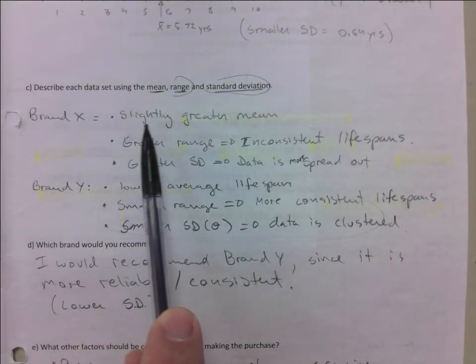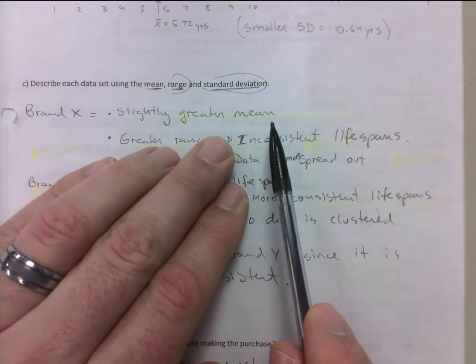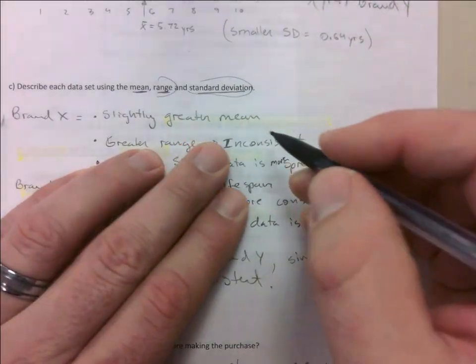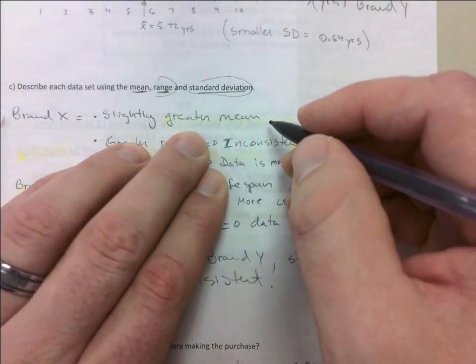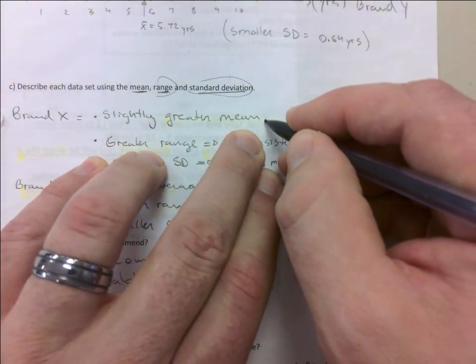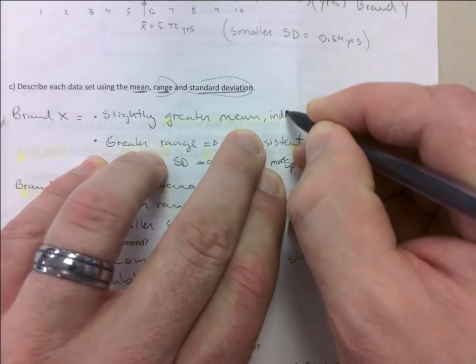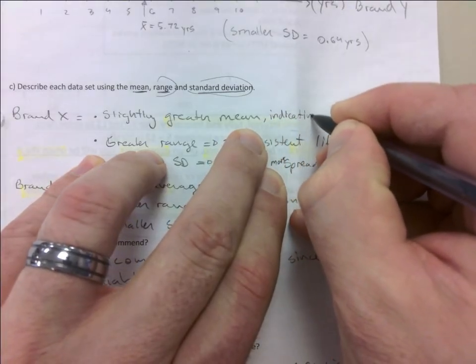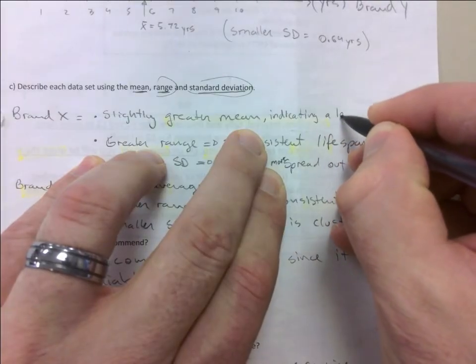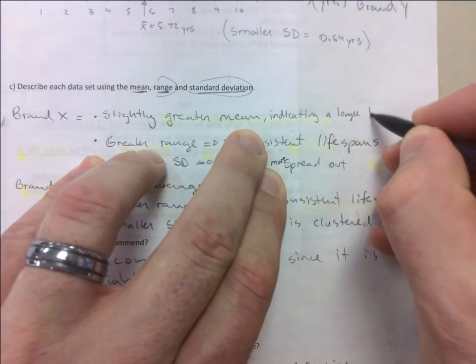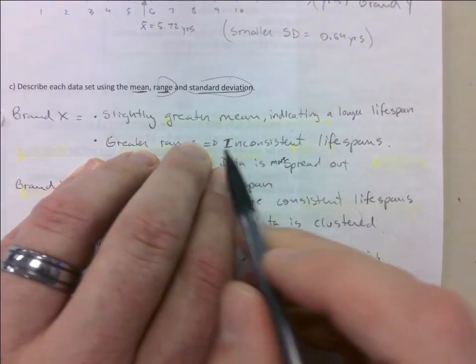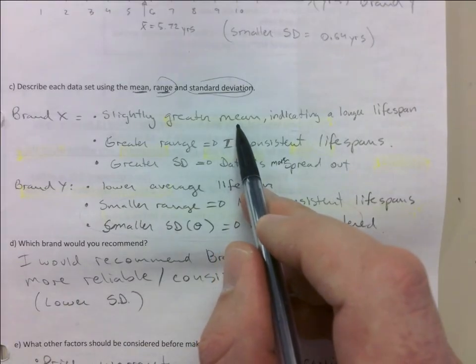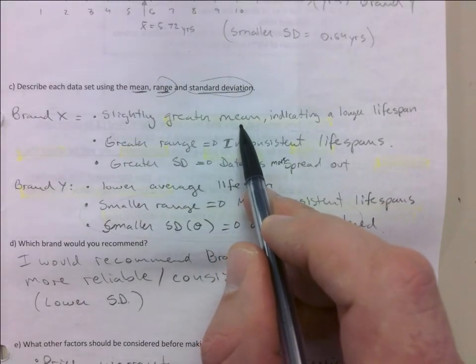So brand X has a slightly greater mean, indicating a longer lifespan, right? Tell me what you observe. Oh, the mean is greater. Perfect. What does that tell us in this scenario?